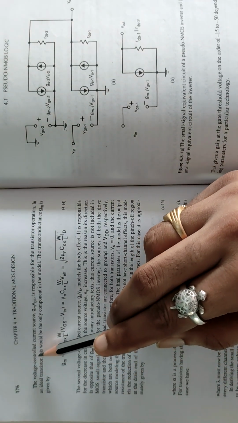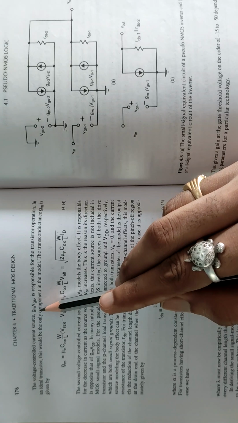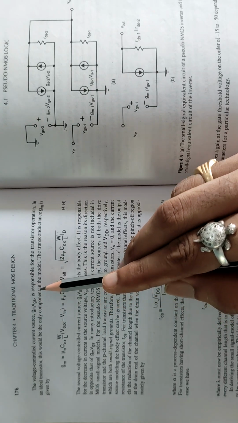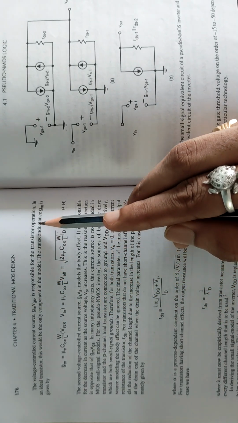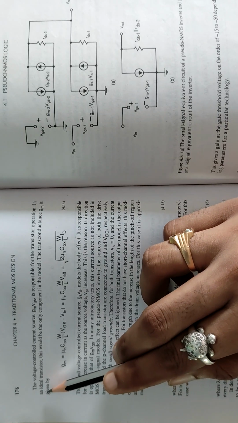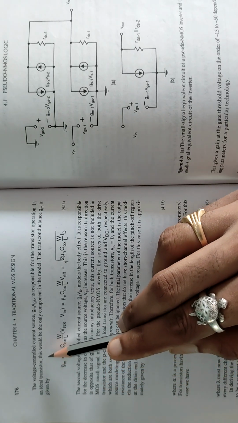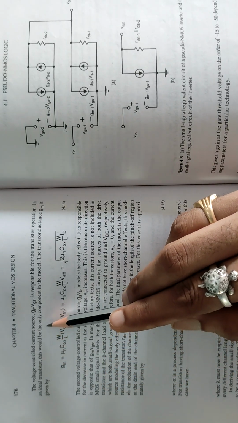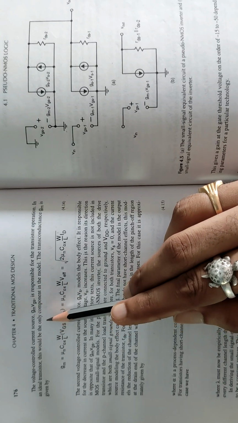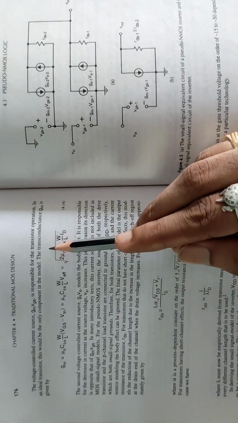The voltage controlled current gm·vgs is responsible for the transistor operation. In an ideal transistor, this will be the only component in the model.